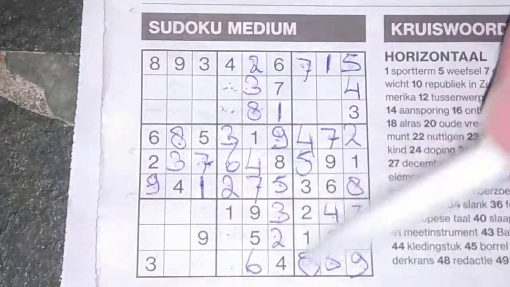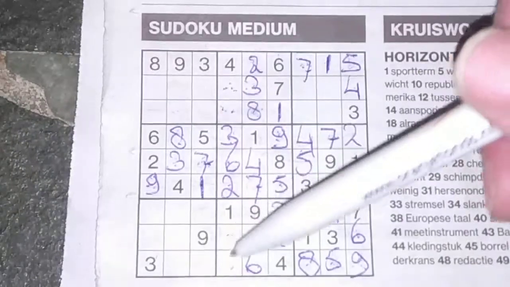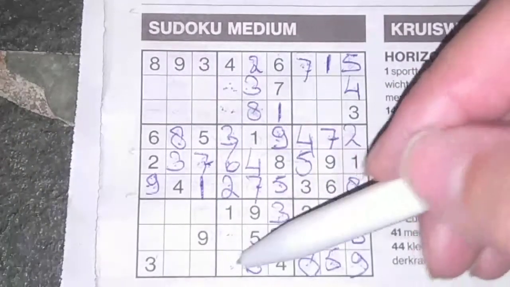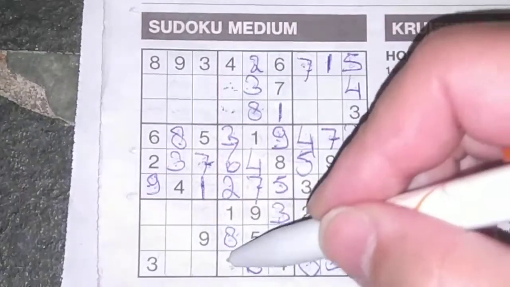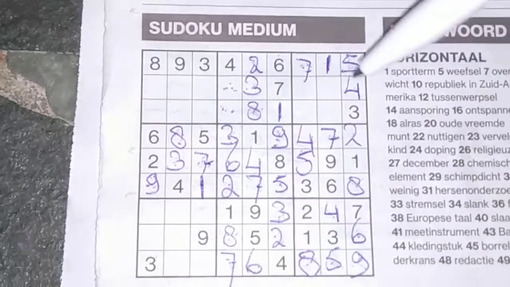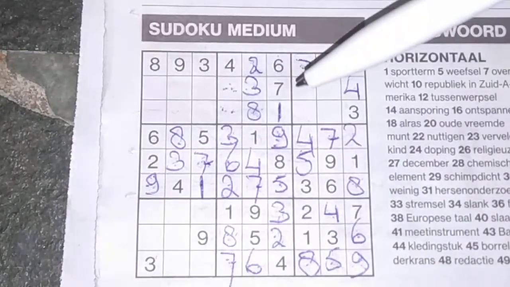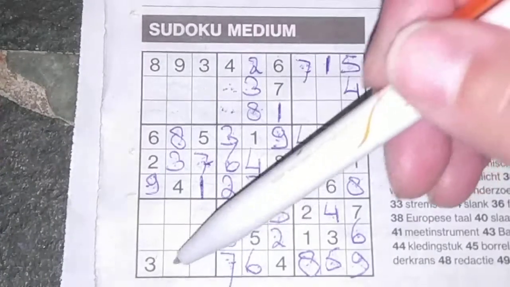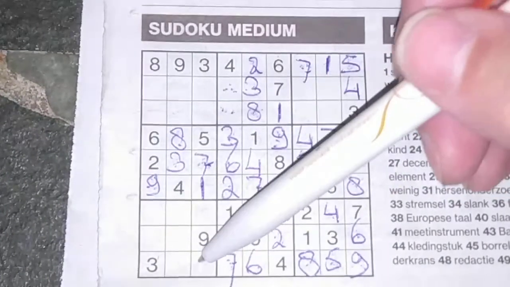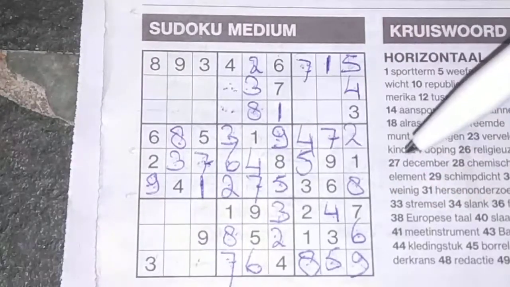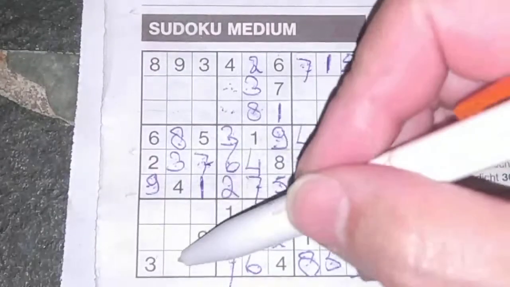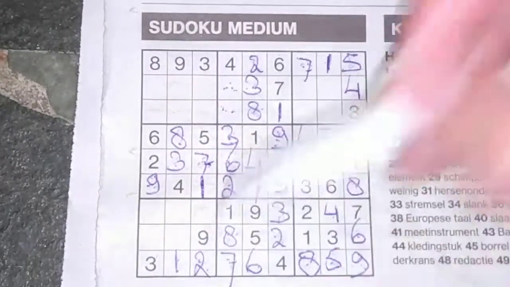2 boxes left in this big square for the numbers 8 and 7. We have an 8 here, no 8 there. 8 should be here, and the 7 goes there. Then 2 boxes left in the last row for the numbers 2 and 1. We have a 1 here, no 1 there. 1 should be here, and 2 goes there.